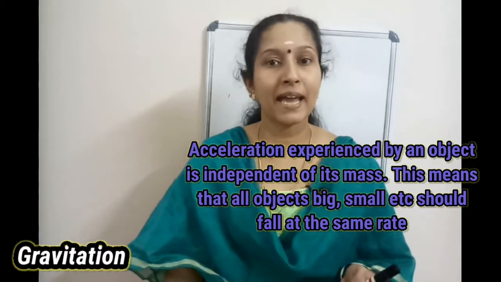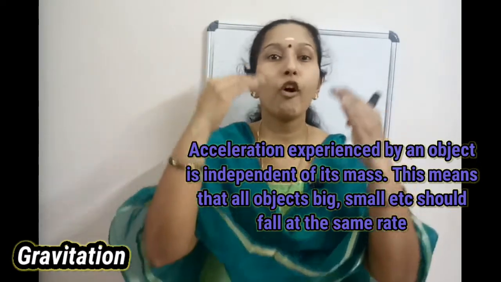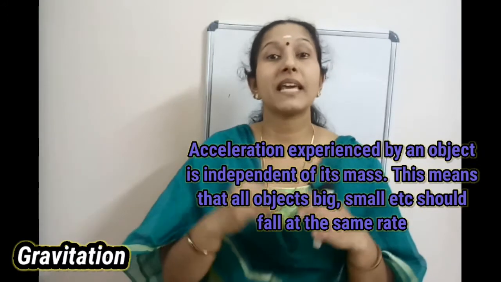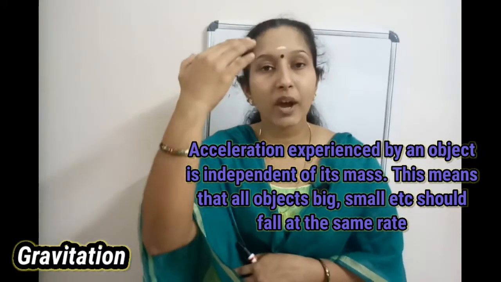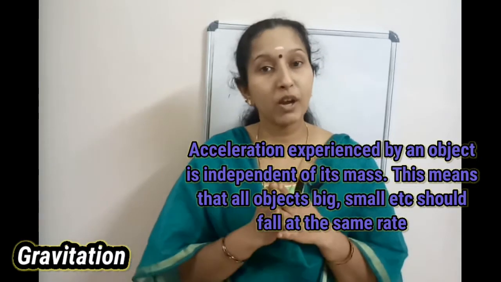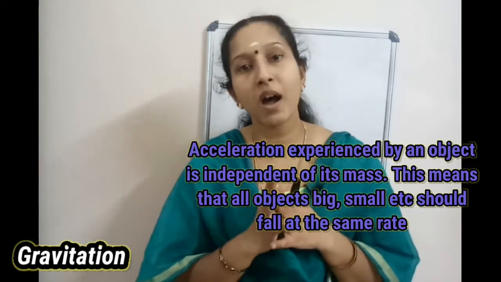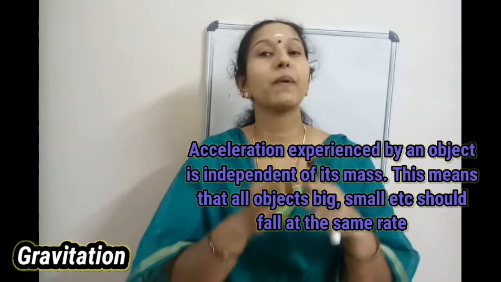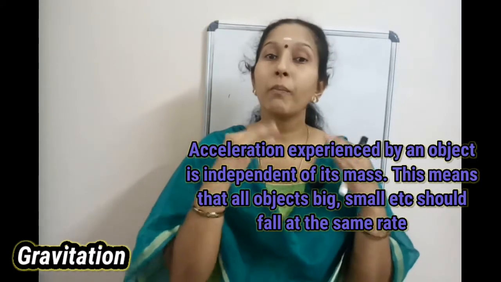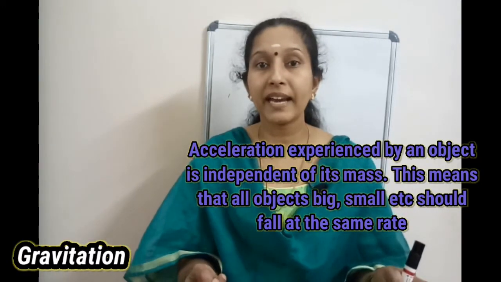So objects, small or big, fall down at the same time. Why do the objects fall at the same rate?